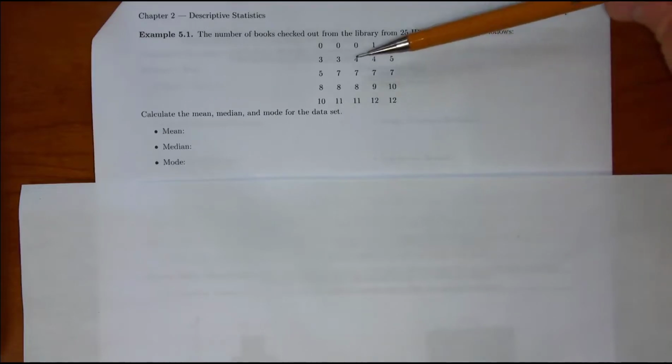Okay, let's do the easy one first. What's the mode? Well, which one's repeated the most? Looking here, okay, 0 is repeated 3 times. 1 is repeated once, so 2 is repeated once. So far, 0 has the highest frequency.